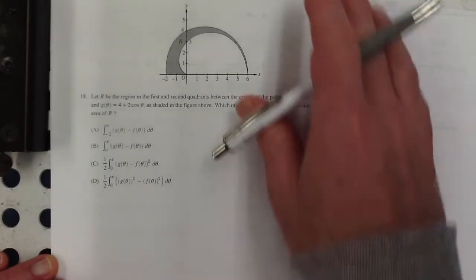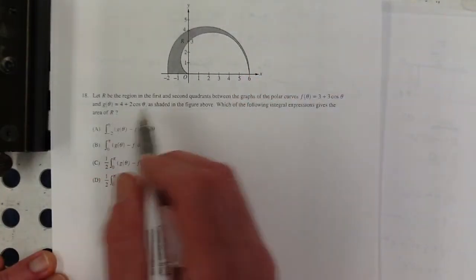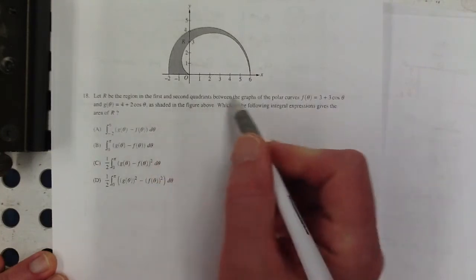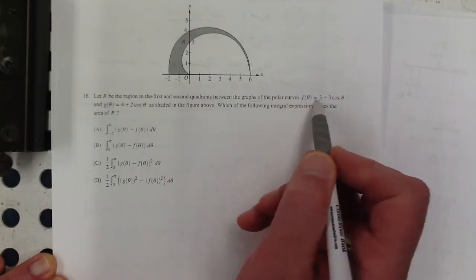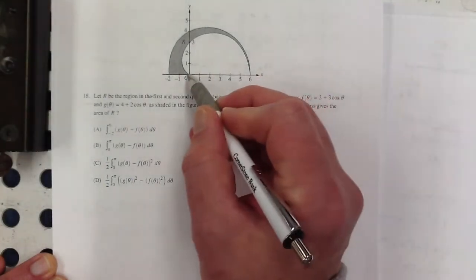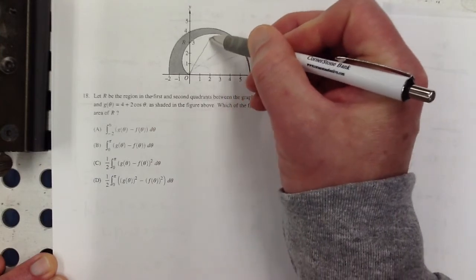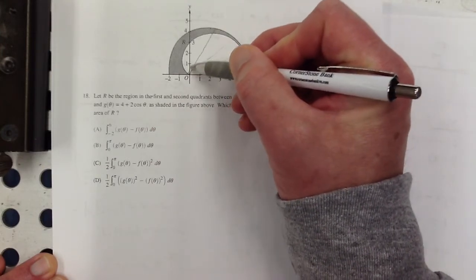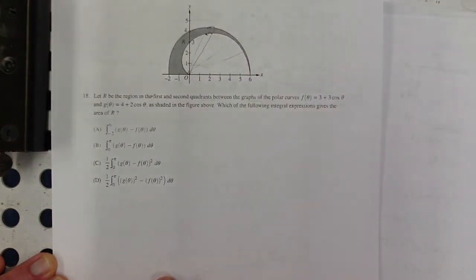Number 18, polar curve action here. First and second quadrants, and we want the area between the two polar curves. Remember how polar area works. You've got to think polar here, and look at these slices. So this is like an outside curve minus inside curve kind of thing.